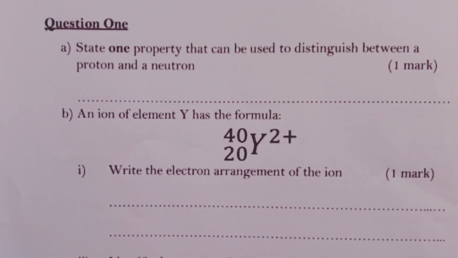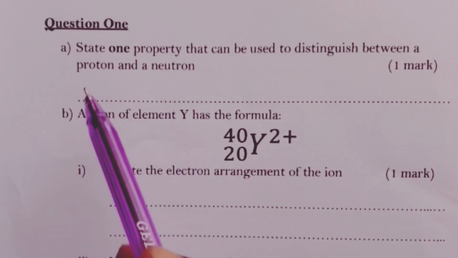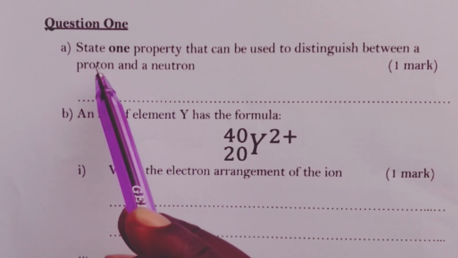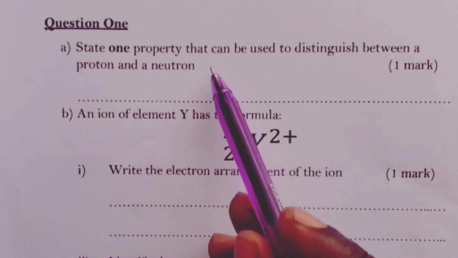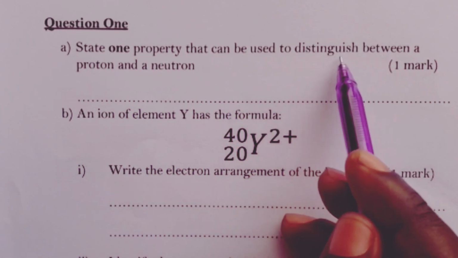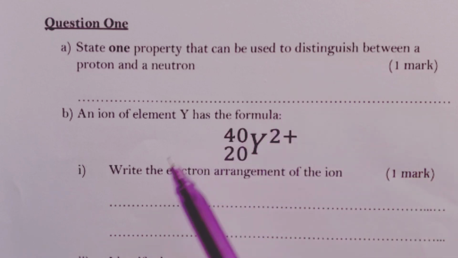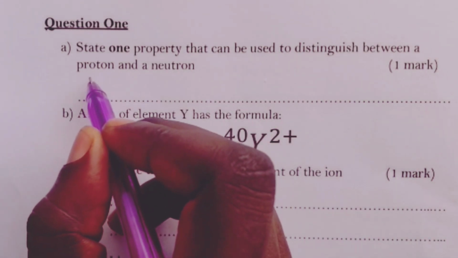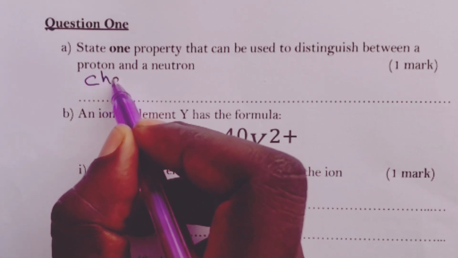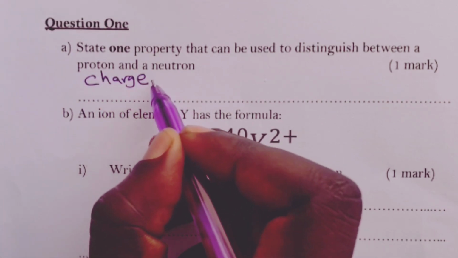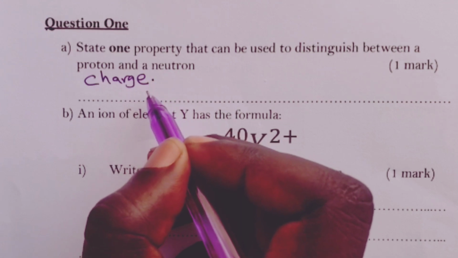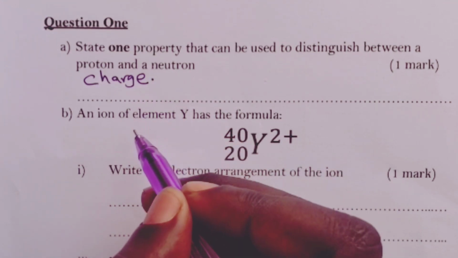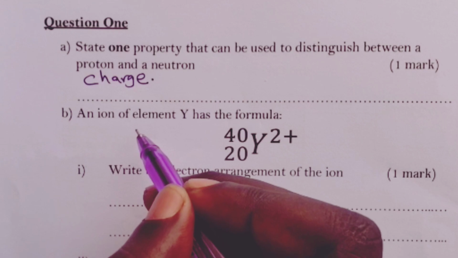Question 1, Part A. We are asked to state one property that can be used to distinguish between a proton and a neutron. Here, a candidate would quickly think about charge. Charge is actually a property that can be used to differentiate between the two particles.